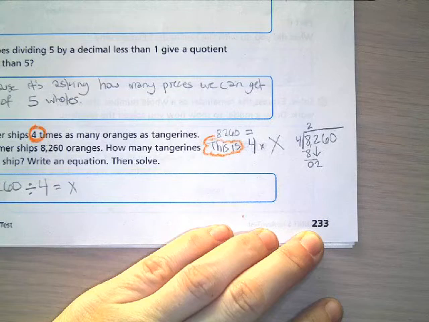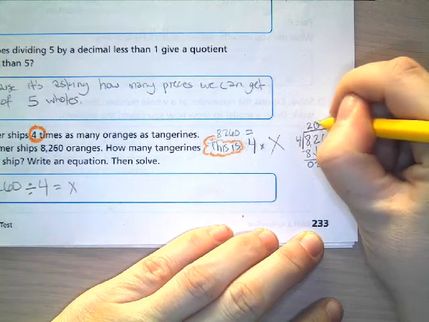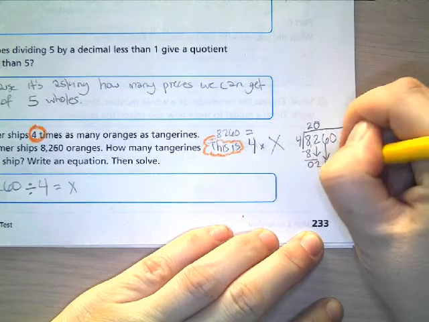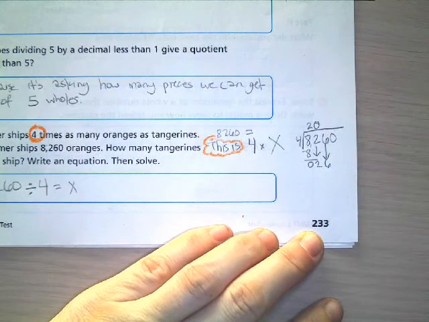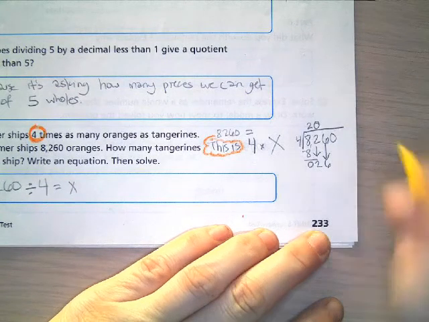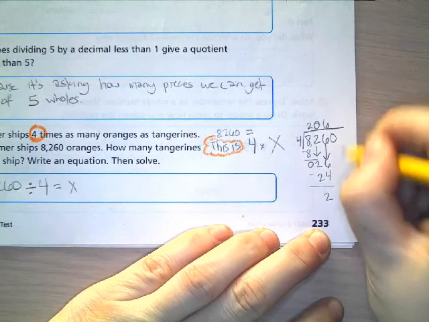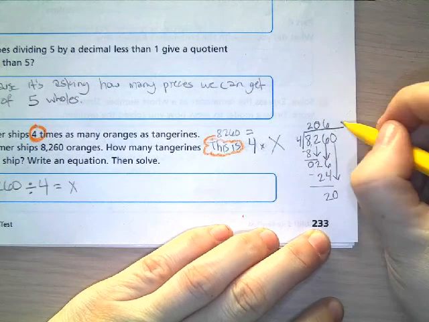How many times will 4 go into 2? 0 times. Because it won't go into 2, you have to put a 0 in the quotient. So you put a 0 in the quotient, and then you bring down the next number. How many times will 4 go into 26? 6 times, which is 24. So you write a 6 on the quotient line, you subtract 24, which you get 2, and then you bring down the last 0.